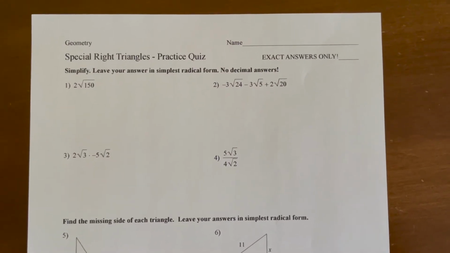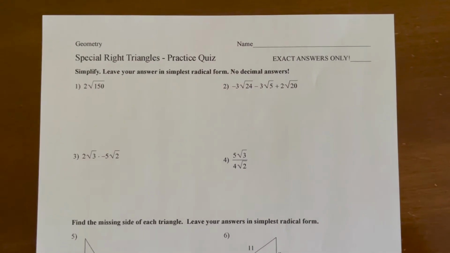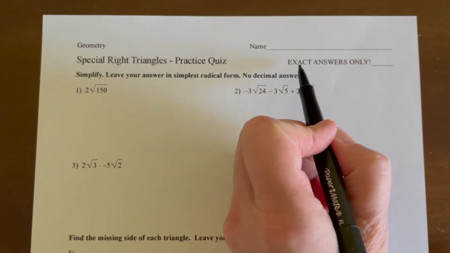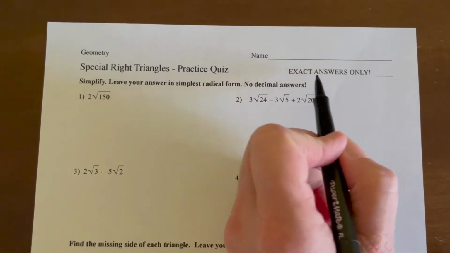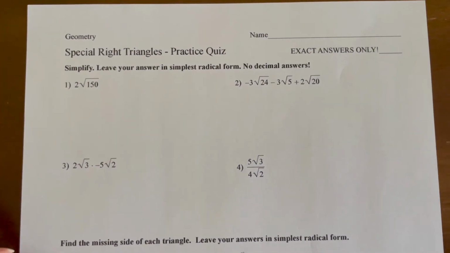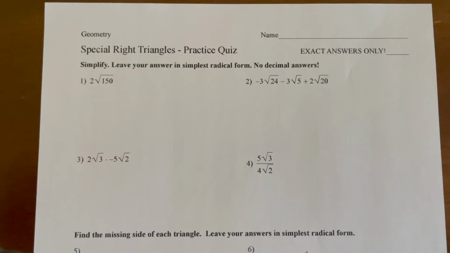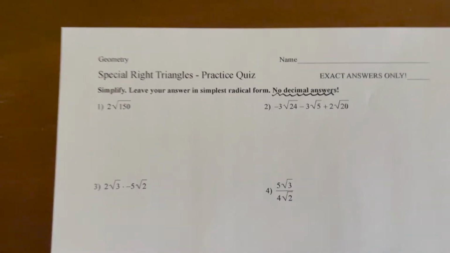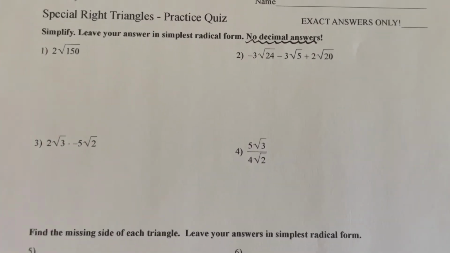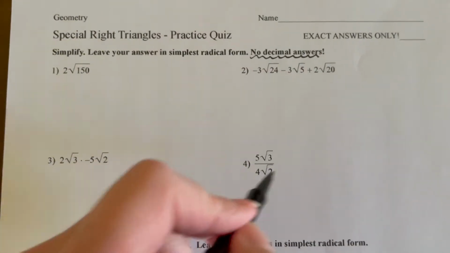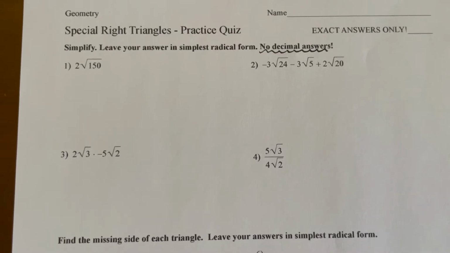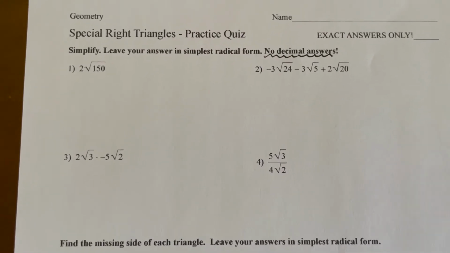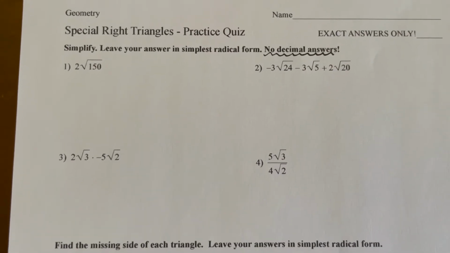So here's a little practice quiz that covers all the topics. You want to always make sure, obviously, read the directions, but it says we're doing exact answers only. So that means I can only leave my answer as a simplified radical. So no decimal answers, all right? So these first 4, these are really just practice and review for what you'll need to do for the other problems that you'll have on the quiz. So the first 4 are just different problems with simplifying radicals.